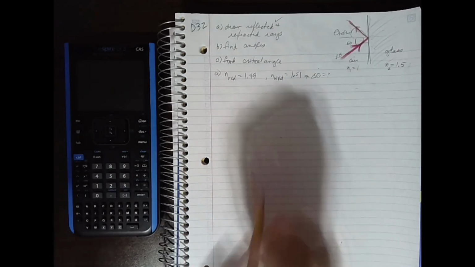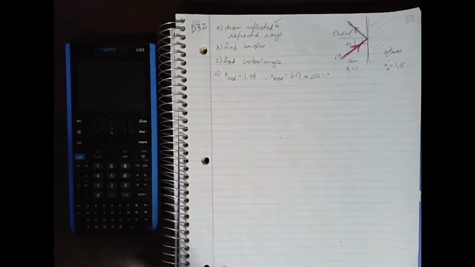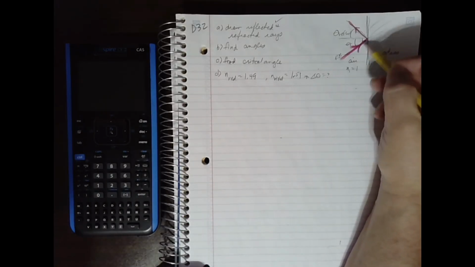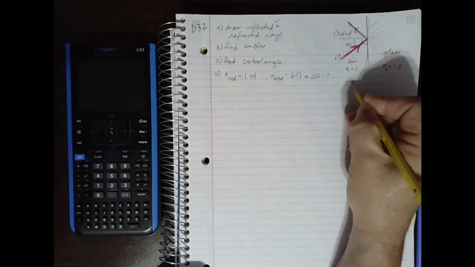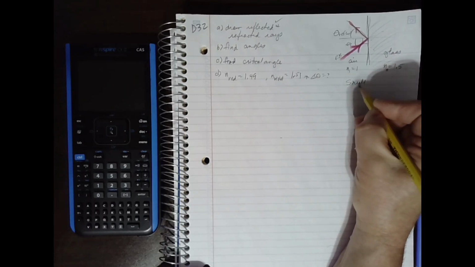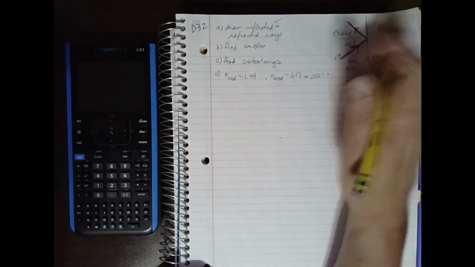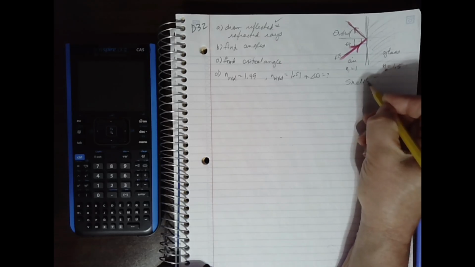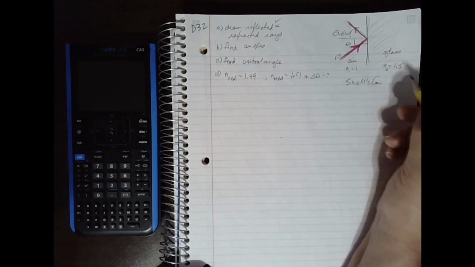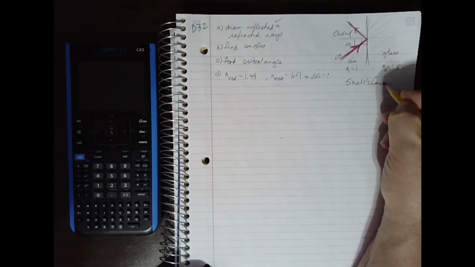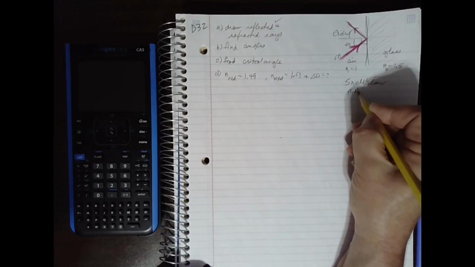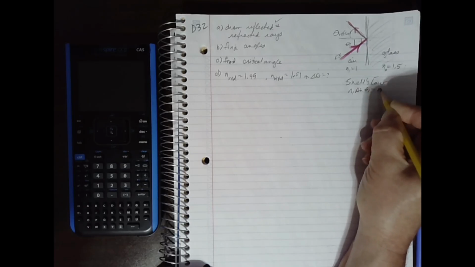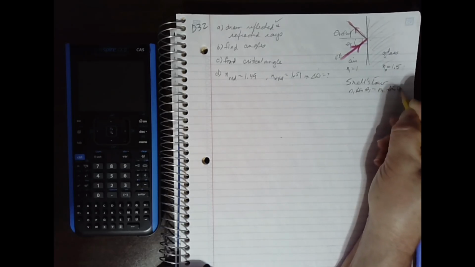The refracted part, refracted light means bending of the light, bent light, and so it's what's coming into the glass. And so for that we have Snell's law. For refracted light, it says n1 sine theta 1 equals n2 sine theta 2.